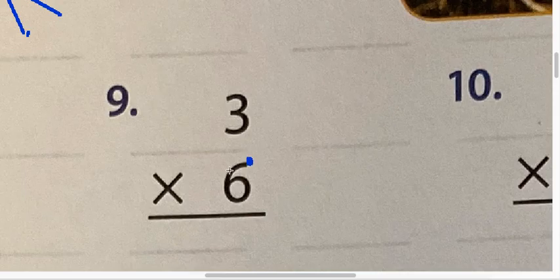1, 2, 3, 4, 5, 6, and then we skip count by what? 3. Let's skip count by 3. Now, are you ready? Let's do it together. Ready? Begin. 3, 6, 9, 12, 15. What's next? 18. Very good. So 3 times 6 equals 18.